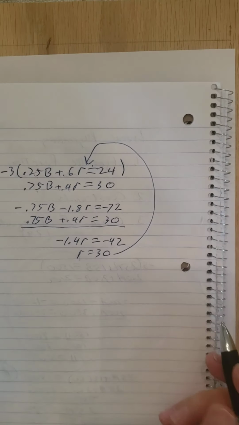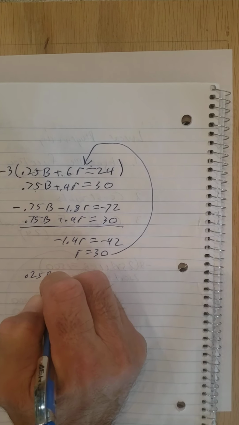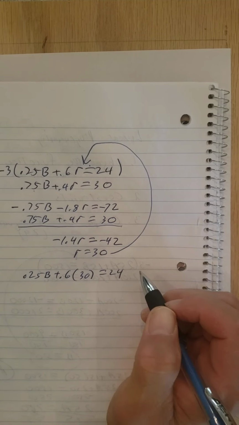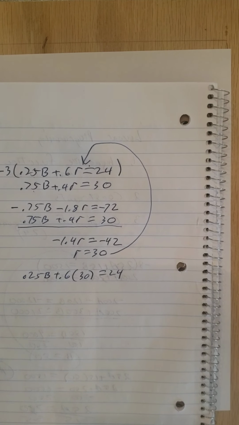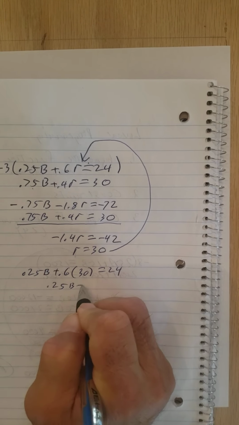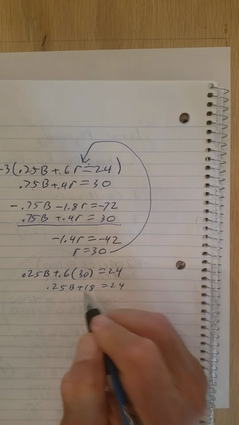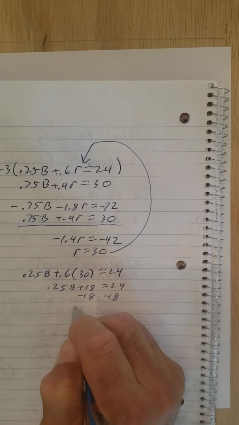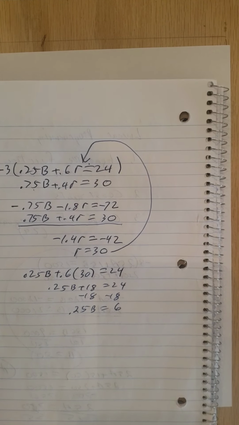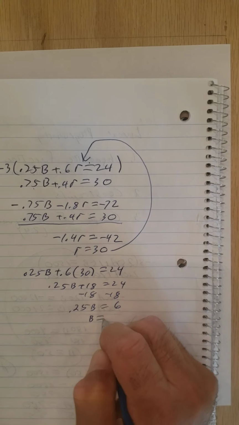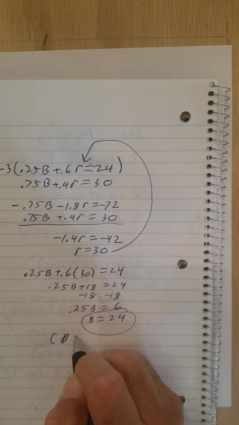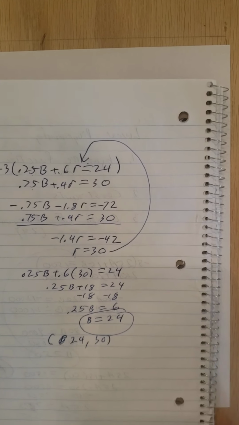Okay, let's plug that back in. So I get 0.25b plus 0.6 times 30 equals 24. 0.6 times 30 is 18. So 0.25b plus 18 equals 24. Subtract 18 from both sides. 0.25b equals 6. 6 divided by 0.25 is 24. So that is my point of intersection. B comes first, and then R.